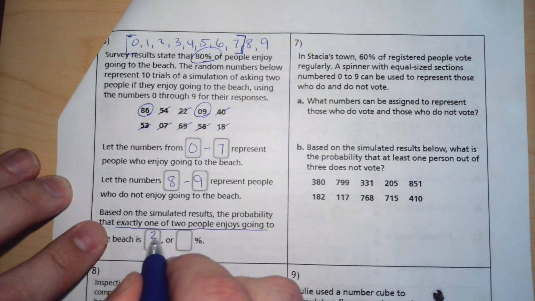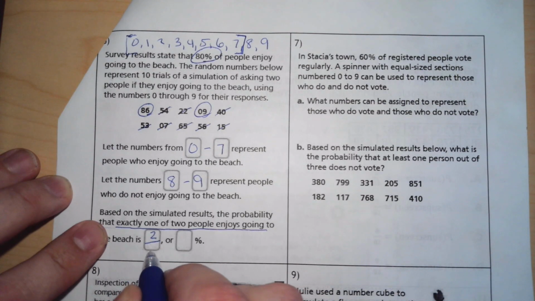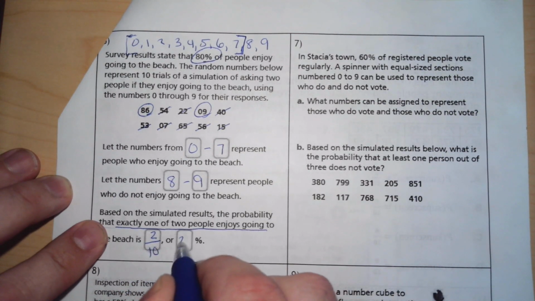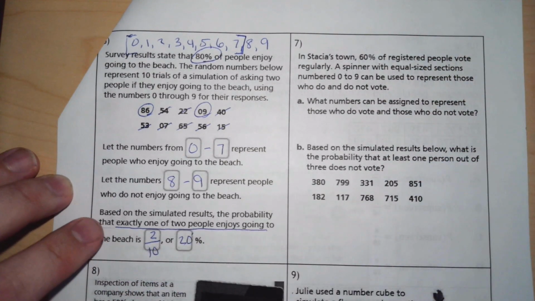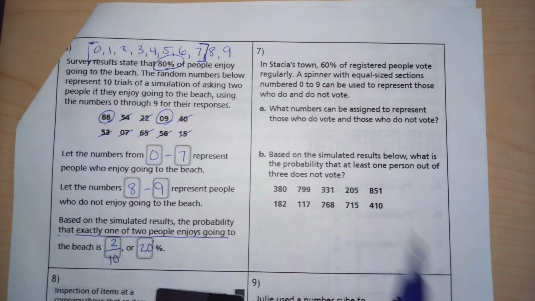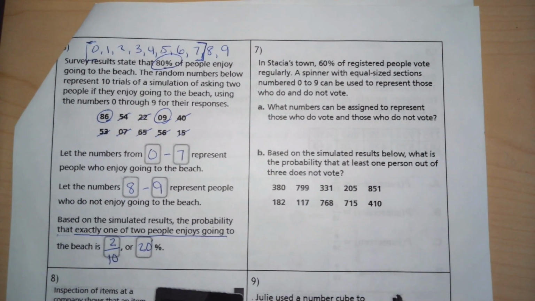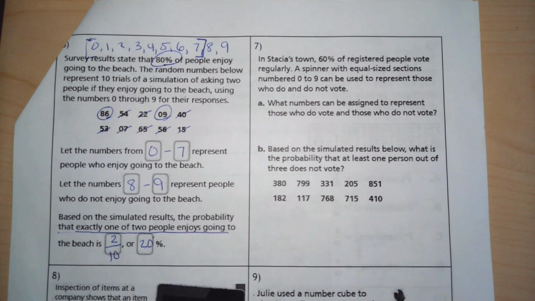So we got 2 out of 10, which is 20%. All right, you're going to finish the last three examples, and then we'll tell you what to do next.